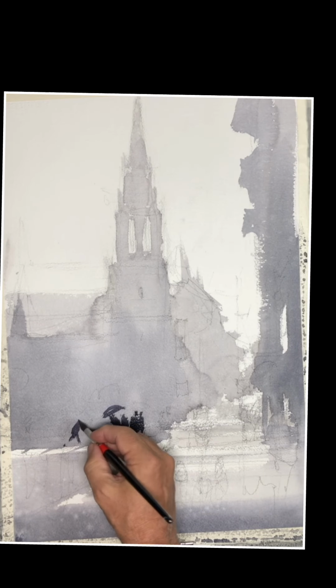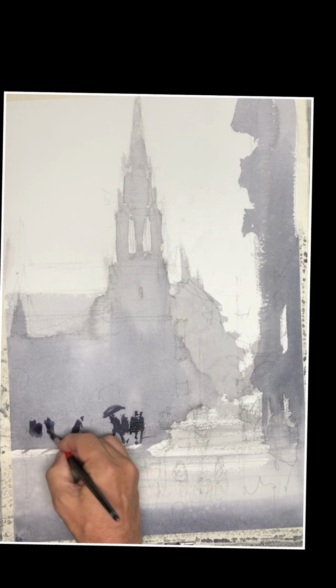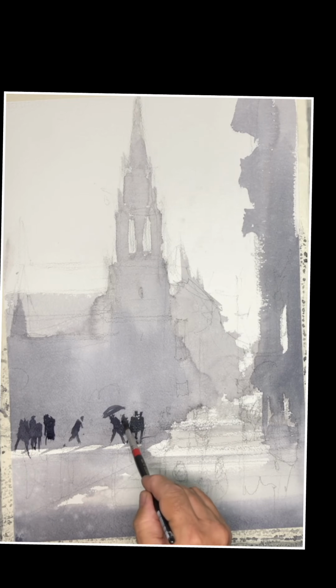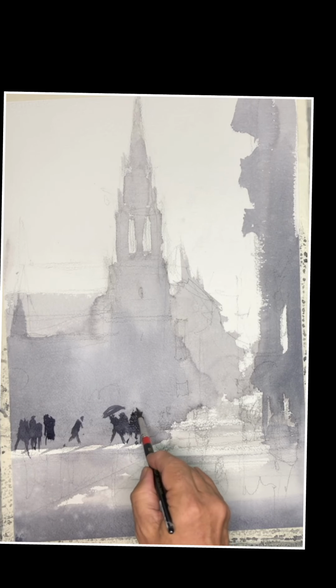I'm starting to place the characters of my painting, the figures, using a smaller brush and now a darker version of that same color. And what I hope to evoke here is several things. One is my main subject is a dark subject against a light background. So I've established the light background.